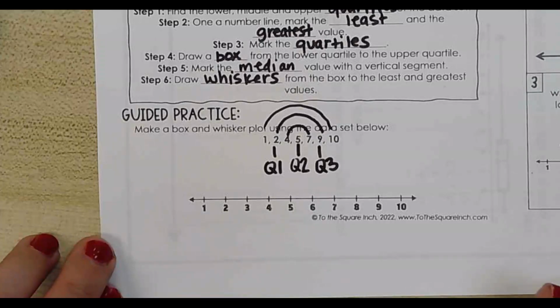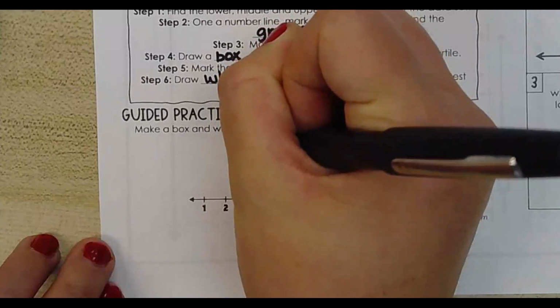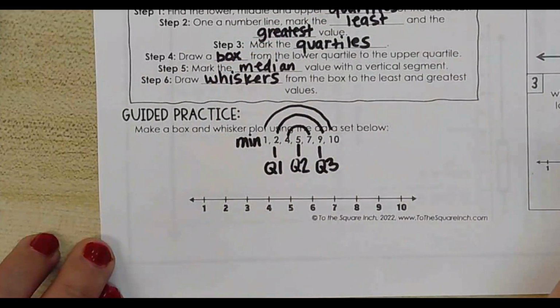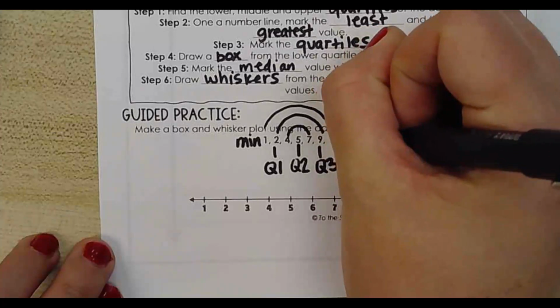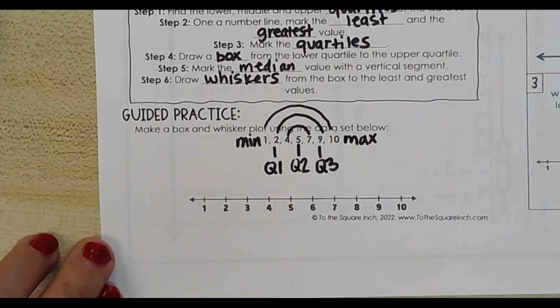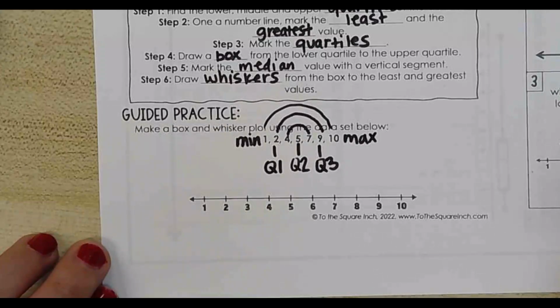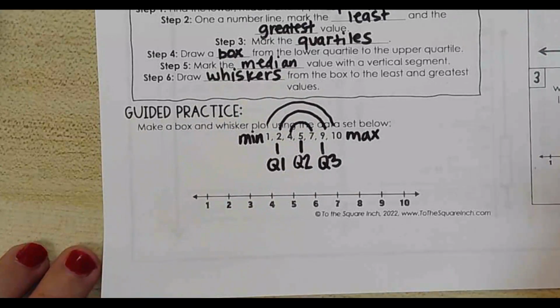Then I need to know what's my minimum number and what is my maximum number. What's my minimum number? 1 is my minimum, and then 10 is my maximum. So if you know that, you can make your box and whisker. Your box is going to be made up of Q1, Q2, and Q3. And this is why I've been making you do vertical lines.